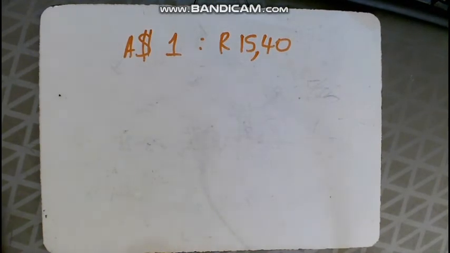What does this mean? That means for every 1 Australian dollar that John has, he will get 15 Rand 40. If he has 2 Australian dollars, he will get double that amount, which will be 30 Rand 80 cents.